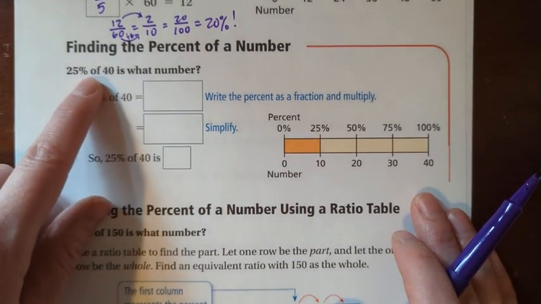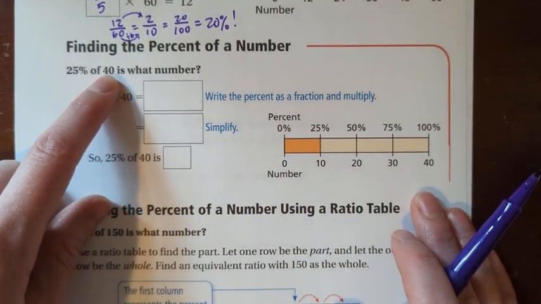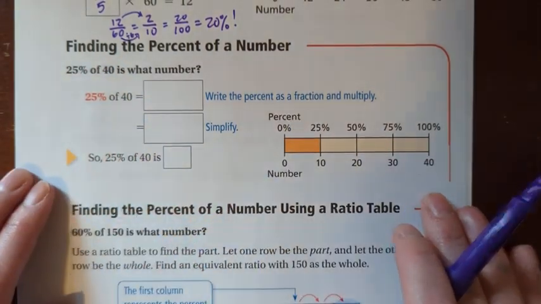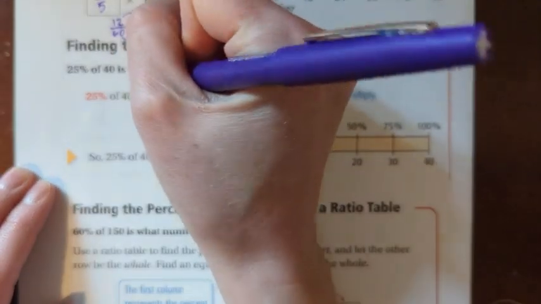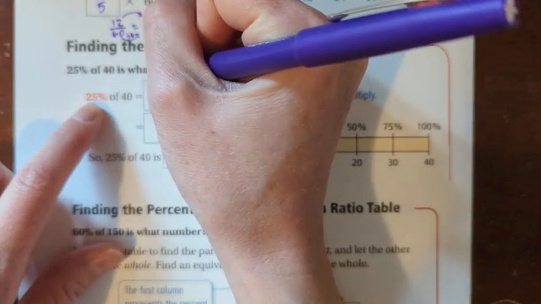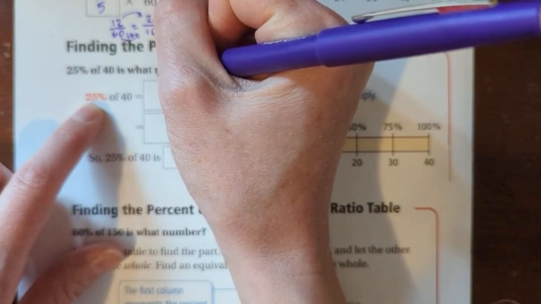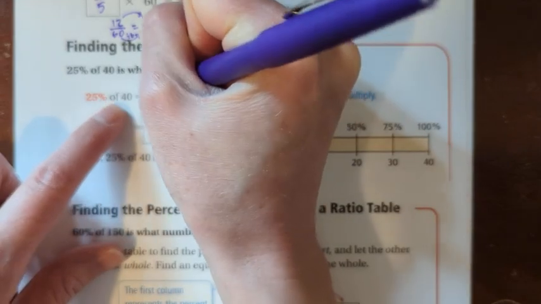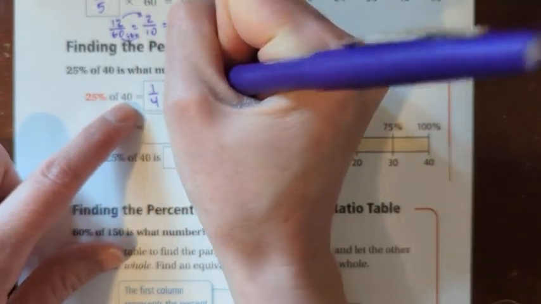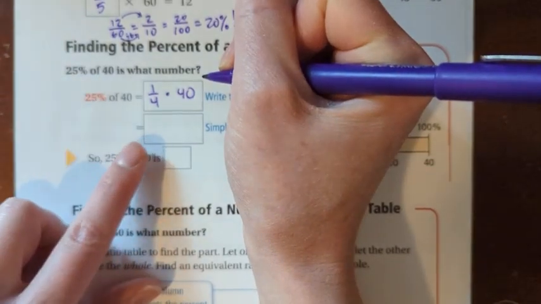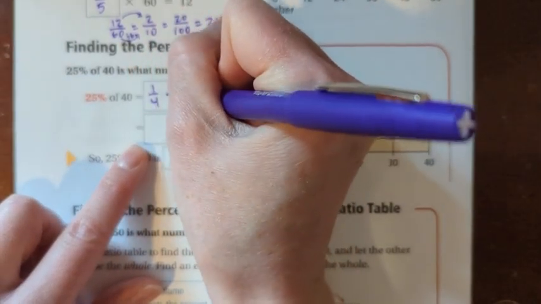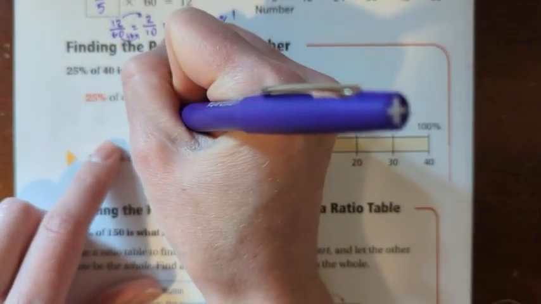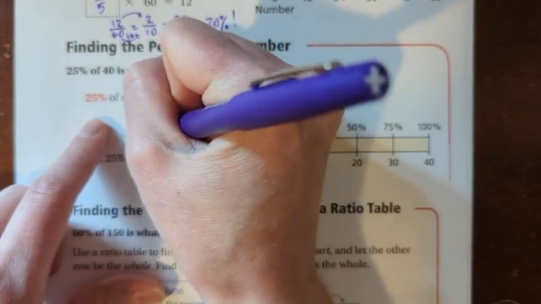So, 25% of 40. We're going to do this first as a fraction. They want us to do it as a fraction. So that would be 25%, and as a fraction, if I have 25 cents, that's 1/4, of, multiply, 40. For multiplying with fractions, we should make it a fraction. So 1 times 40 is 40. 4 times 1 is 4.